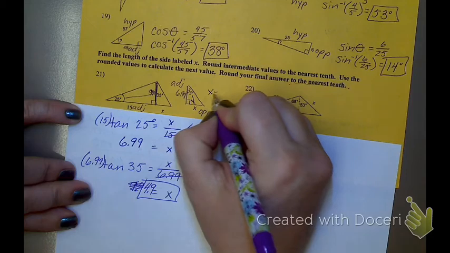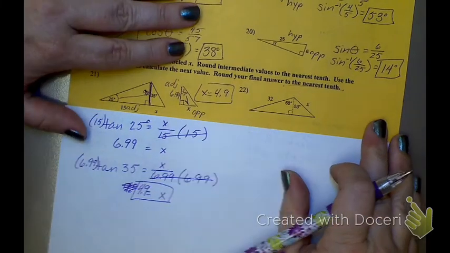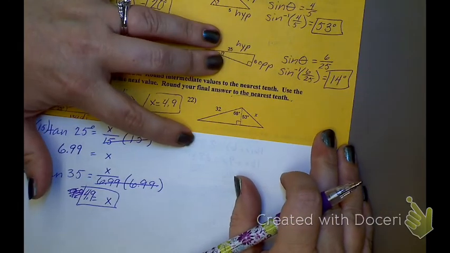So x equals 4.9 as my result there. Okay. All right, next bad boy.